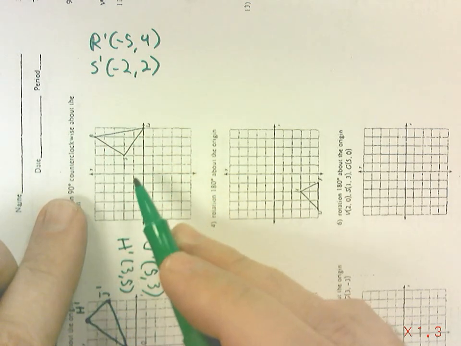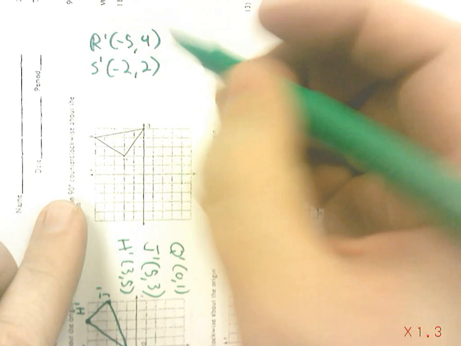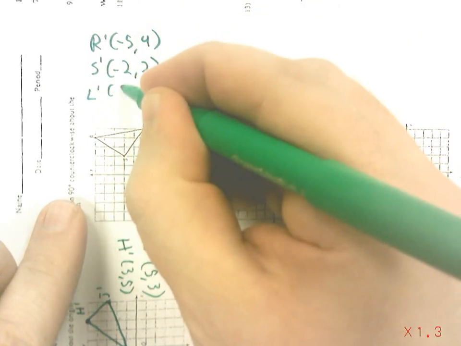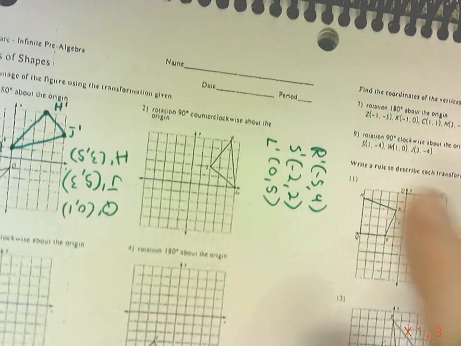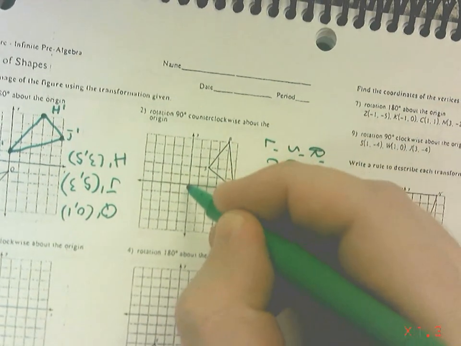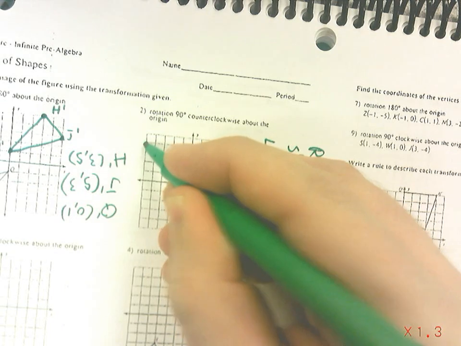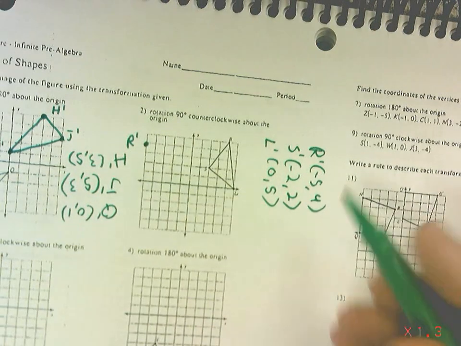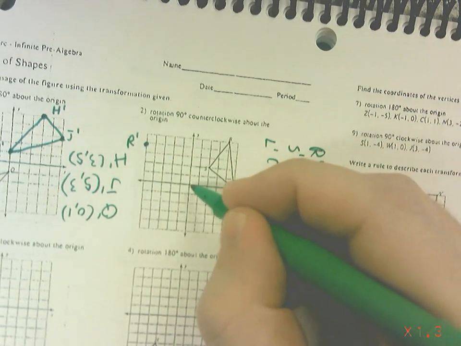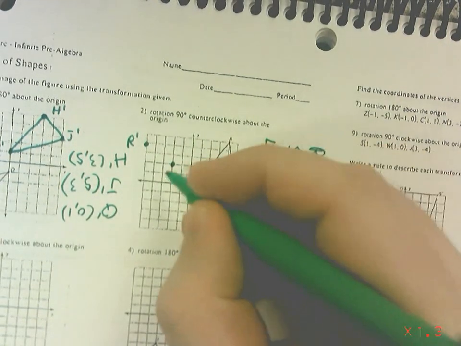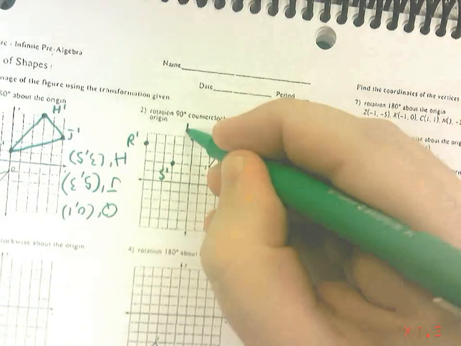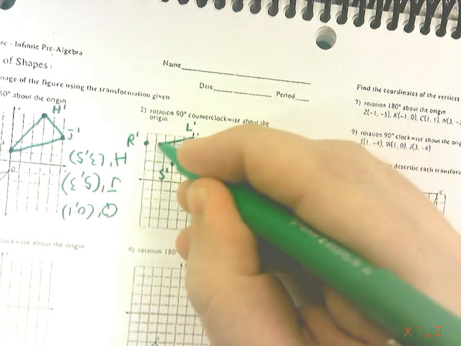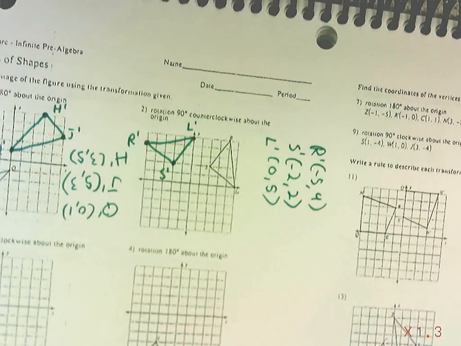And then 0 and 5 would be my L prime. So 0, 5. Okay. So let me just turn it back and let's try graphing it, see if it's right. So I've got negative 5, 4 would be R prime. So negative 5, 4 is up here. There's R prime. Then I've got negative 2 and 2. There's my S prime. And then I've got 0 and 5 for L. There's L prime. So there is my triangle rotated 90 degrees counterclockwise.